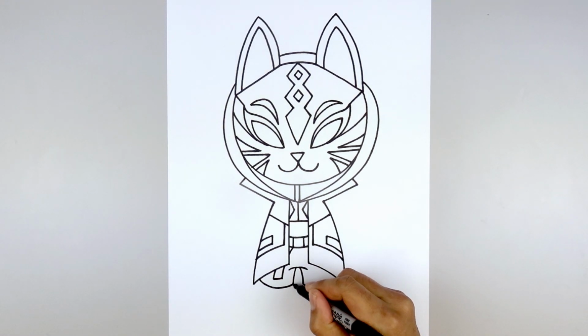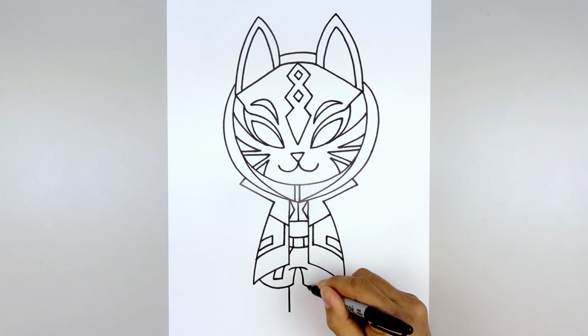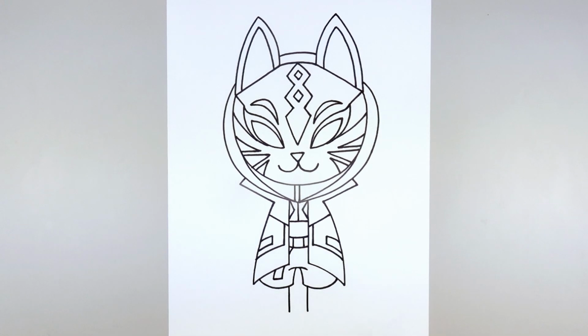From the inside corner of the pant, we're going to step out, draw a straight line coming down towards the heel on both sides. And then we're going to round out the bottom of the feet. Starting from the left heel, we'll curve down and then up. Do the same thing on the right.